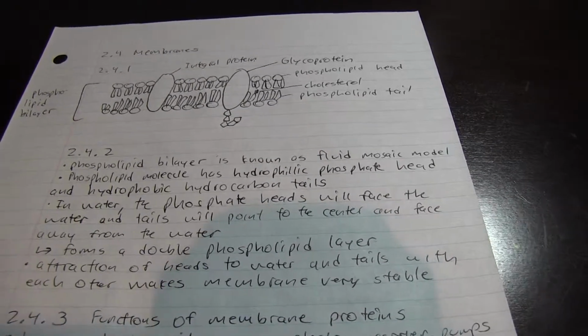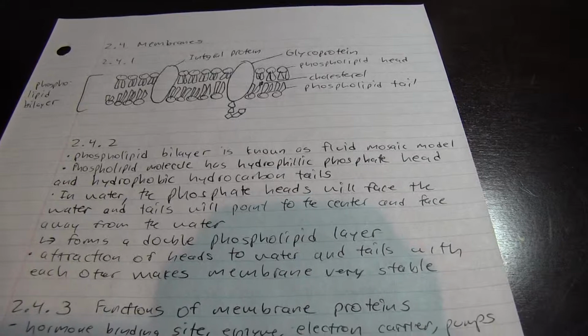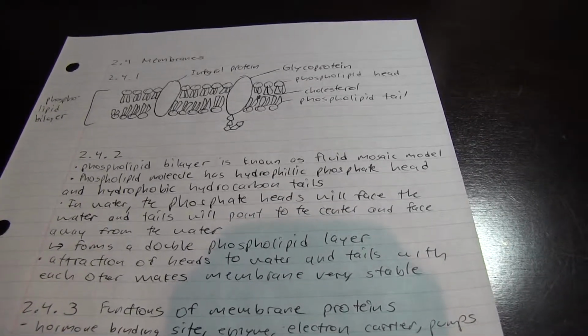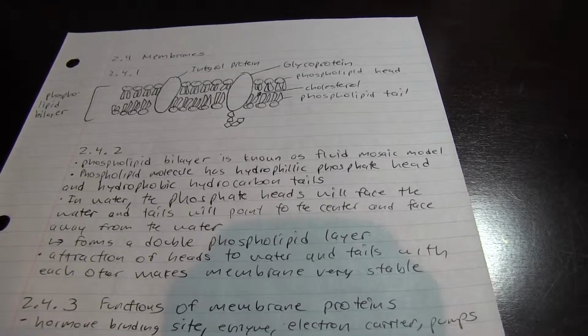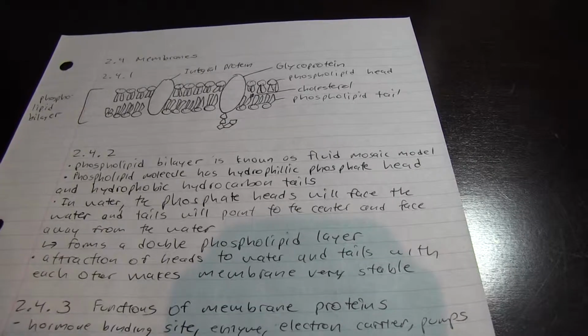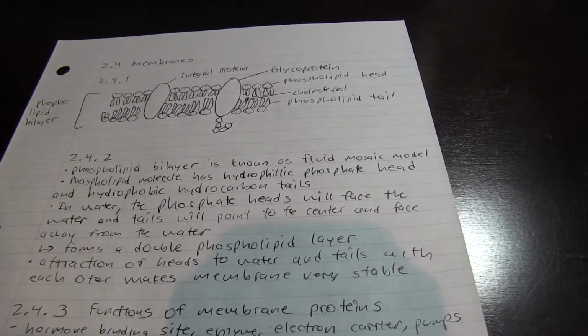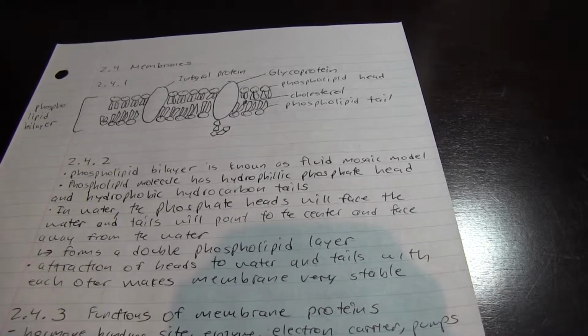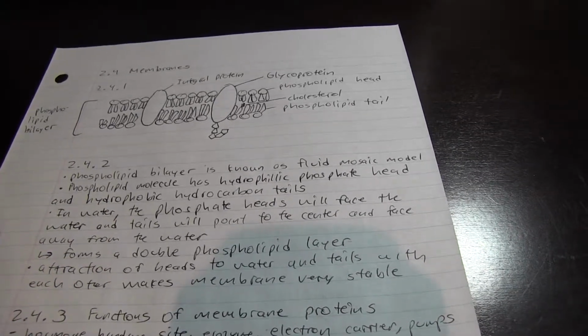Second one is explain how the hydrophobic and hydrophilic properties of phospholipids help to maintain the structure of cell membranes. Whenever it's these types of explain questions, I start off with something general. So basically, the phospholipid bilayer is known as the fluid mosaic model. Phospholipid molecules have a hydrophilic phosphate head. Hydrophilic means that it's polar, it can attach to water, and hydrophobic means it's afraid of water, it doesn't want to get close to it, so the hydrocarbon tails are hydrophobic.